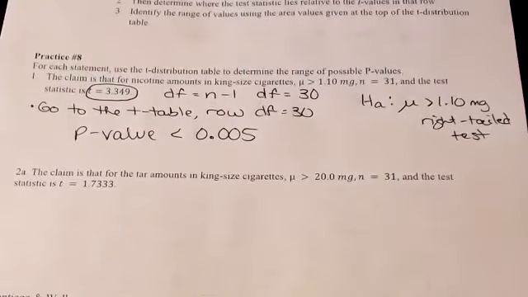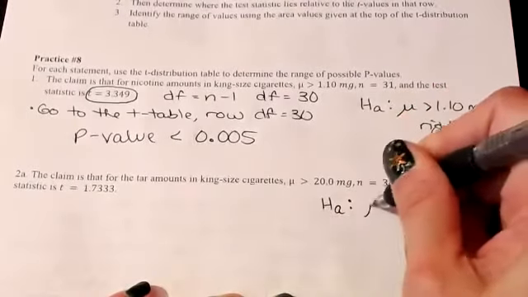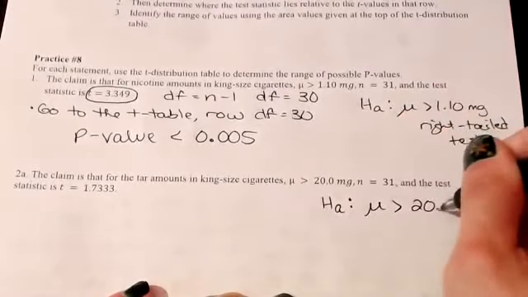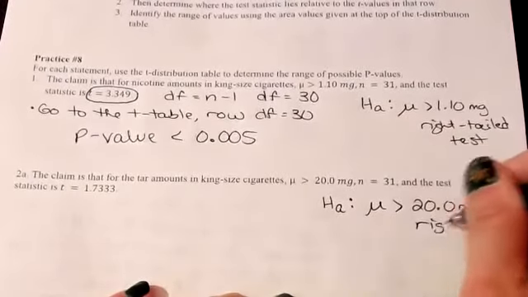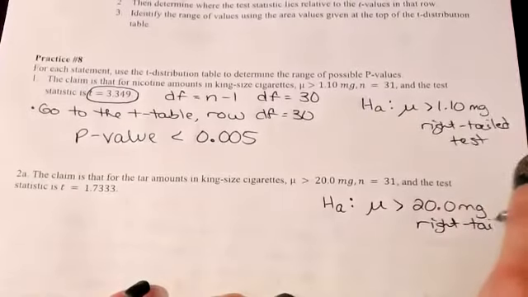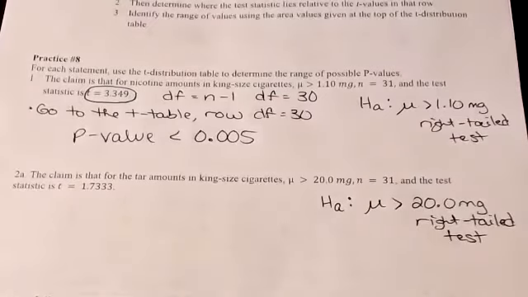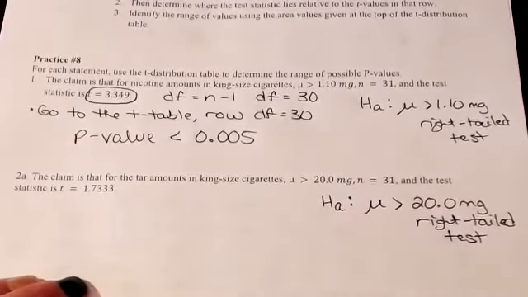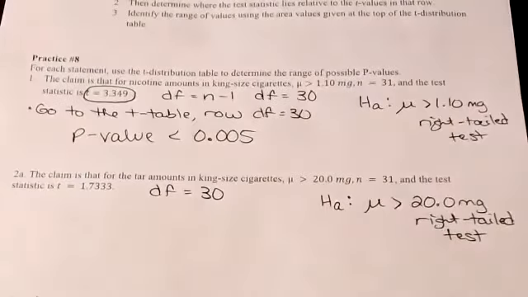The claim is that for the tar amounts in king-size cigarettes, mu is greater than 20.0 milligrams. First things first, the alternative hypothesis is that the mean is greater than 20.0 milligrams. Greater than, this is also a right tail test. Keep in mind that implies one tail, right? One-tailed test. If n is equal to 31, we see that our degrees of freedom is 30.